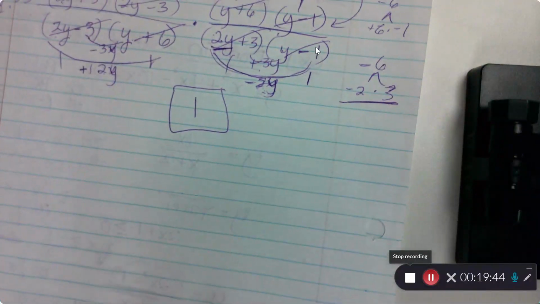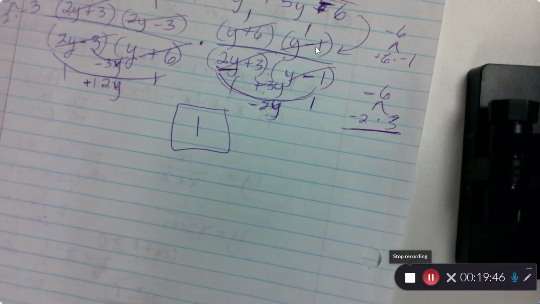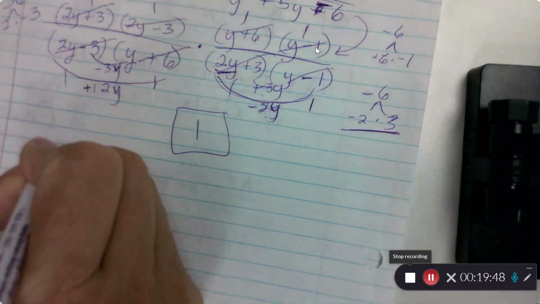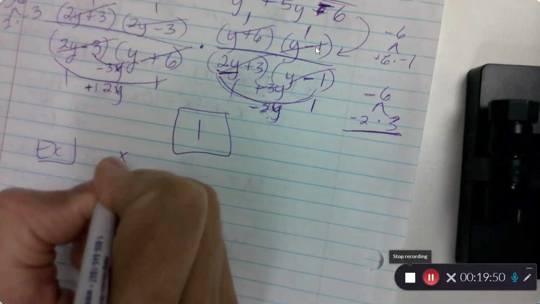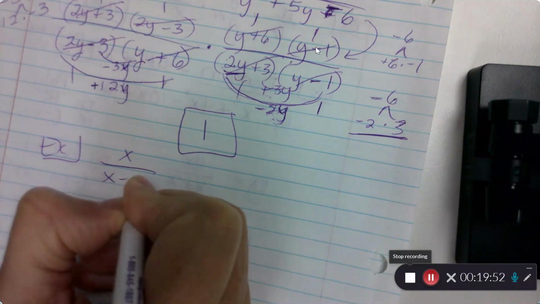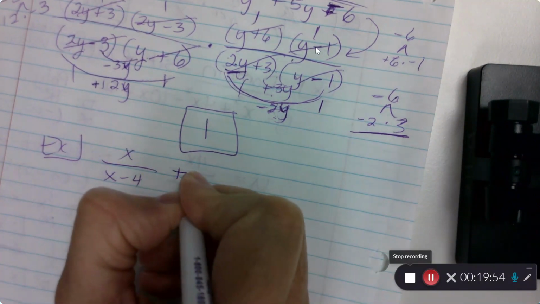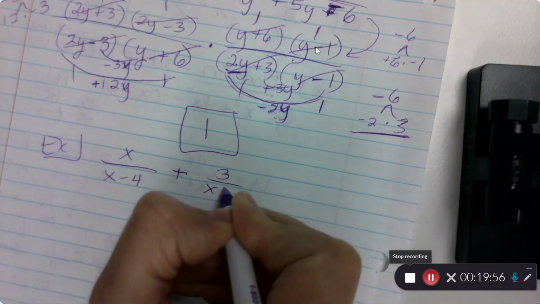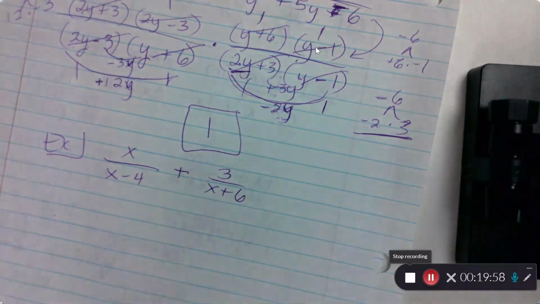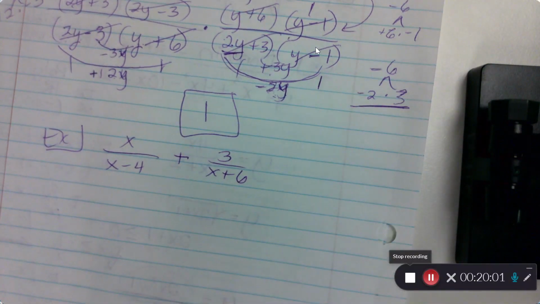What would you do for addition or subtraction of rational functions? This is where we do have to get a common denominator. Oh, she hadn't flipped them. Yeah.